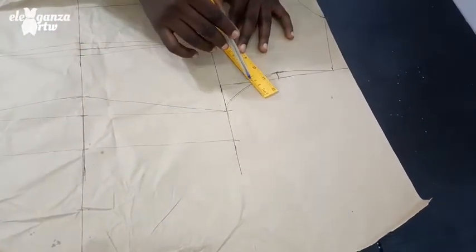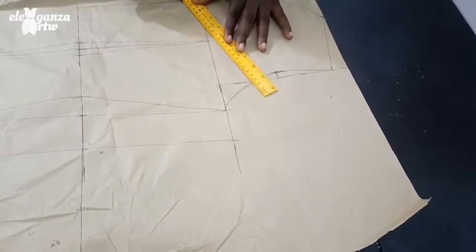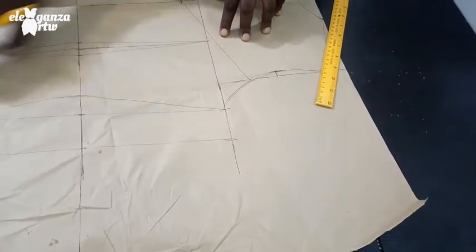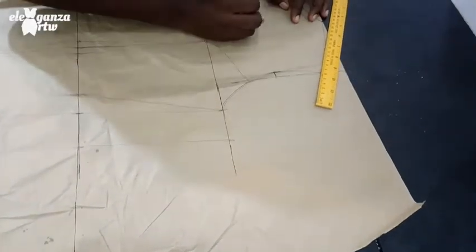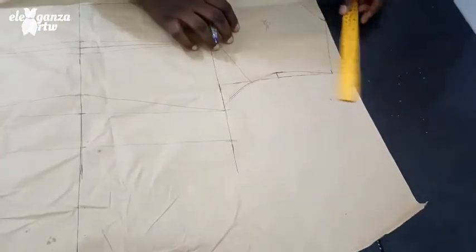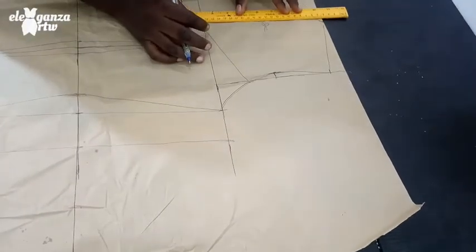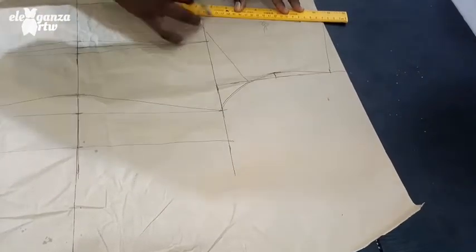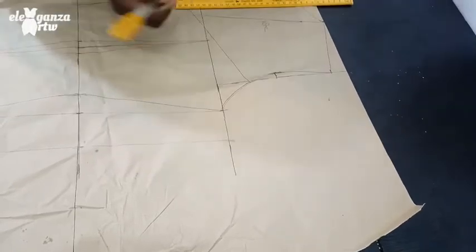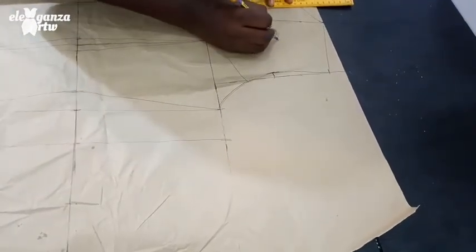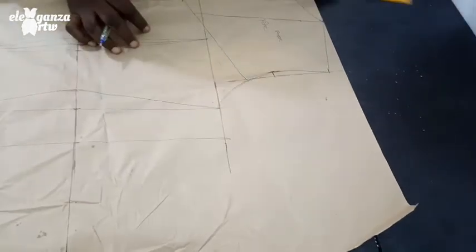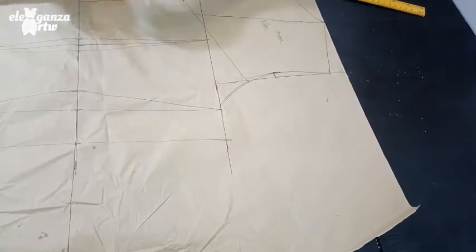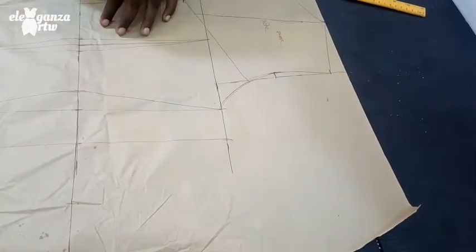So just as the front, I'm going to slant it like this. So this is my back pattern. Then this is my yoke, if I want to do a yoke. This is how I want my yoke to be. Back yoke. Then I want to make my back to have a loophole.